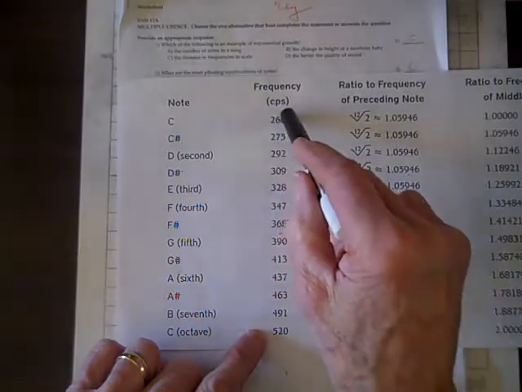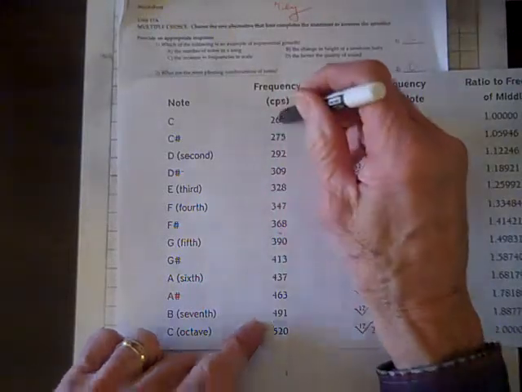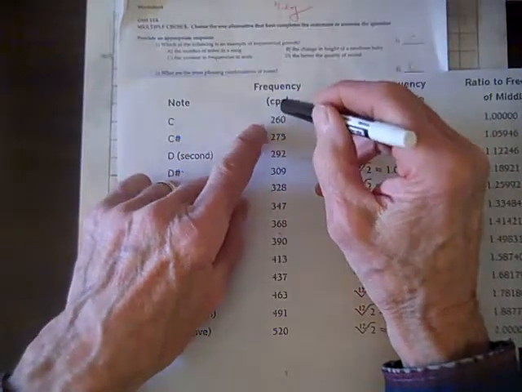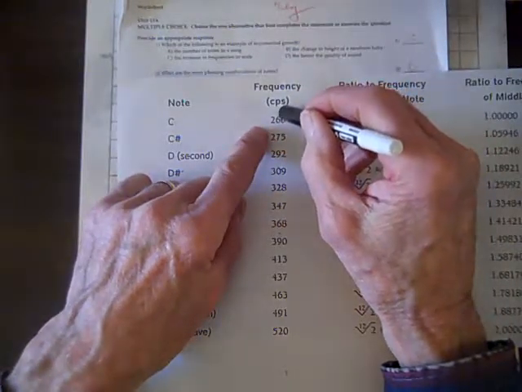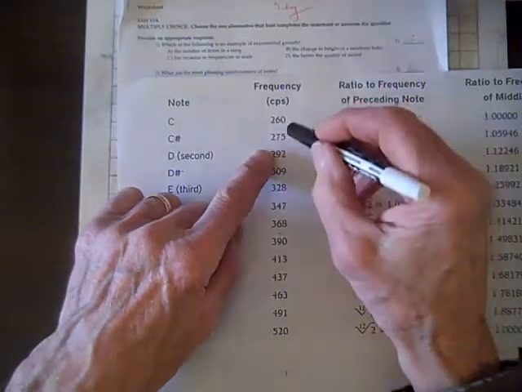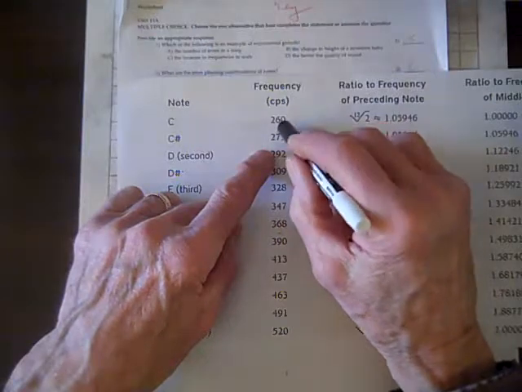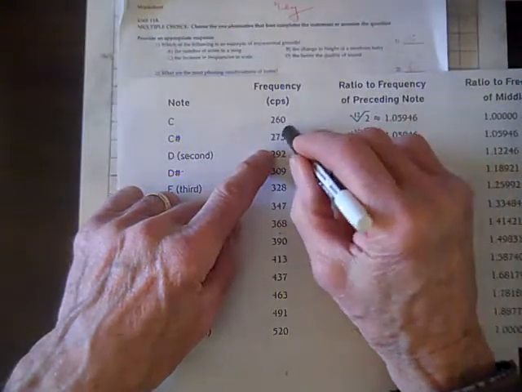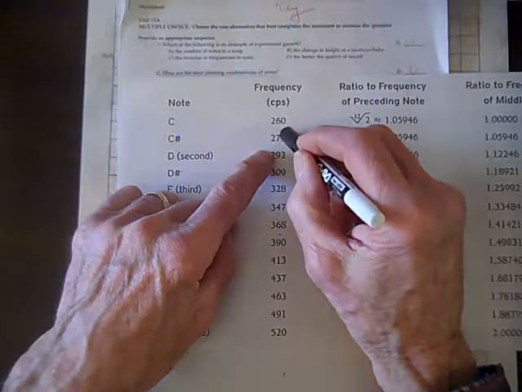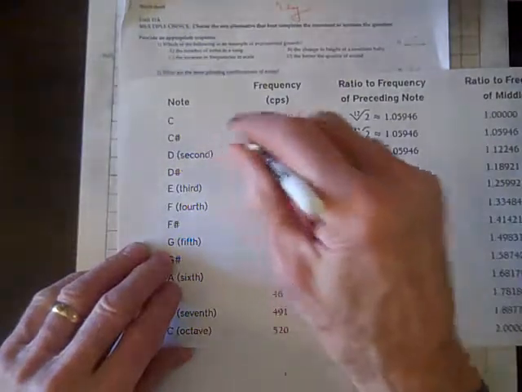If we double 206, then we go to C, which is 260 cycles per second, but we have to double that because we're an octave higher. So that's going to be 520 cycles per second. Finally, the 6th note is C sharp. We're at 267 cycles per second, but note, we have to double that because we're an octave higher. So that's going to be 550 cycles per second. Hope you catch that pattern.